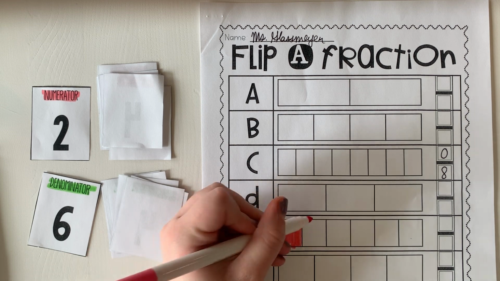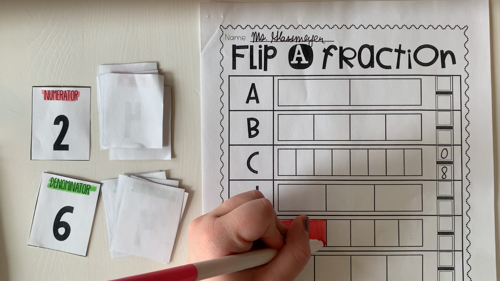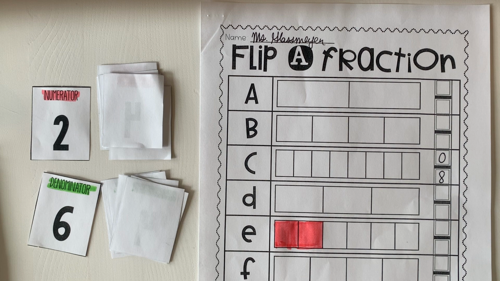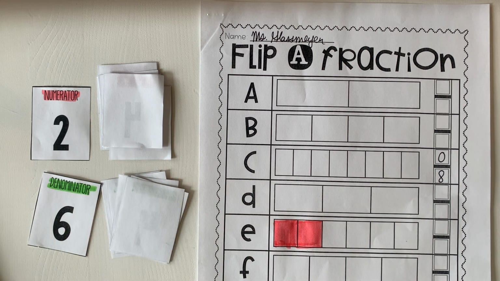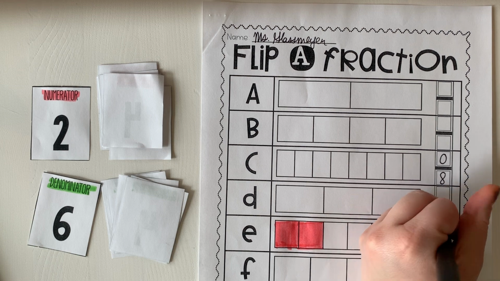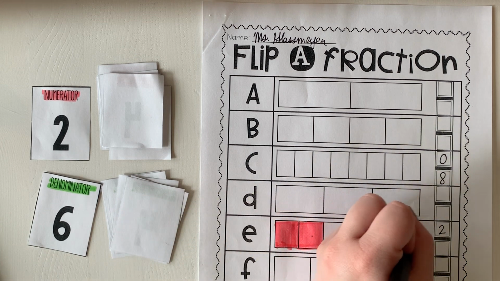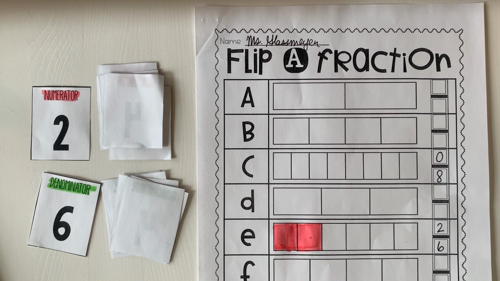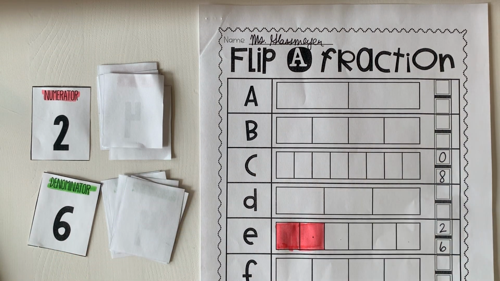So 1 piece, 2 pieces, and then I'm going to write the fraction over in the fraction box. So the numerator is 2 out of 1, 2, 3, 4, 5, 6. 2 over 6. So you're going to keep doing this until you have one fraction for each of the letters.